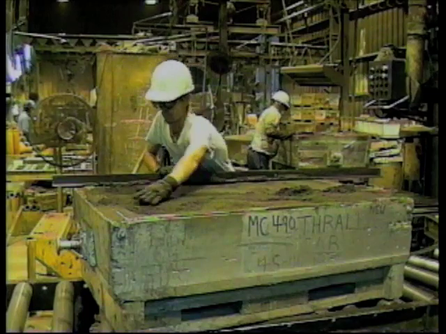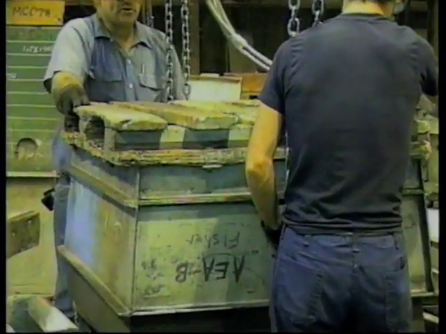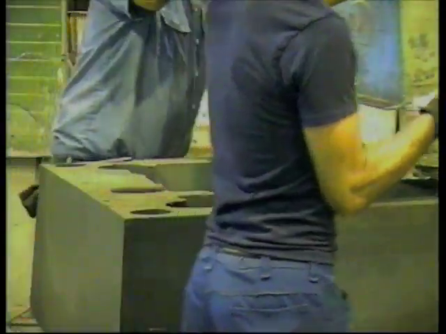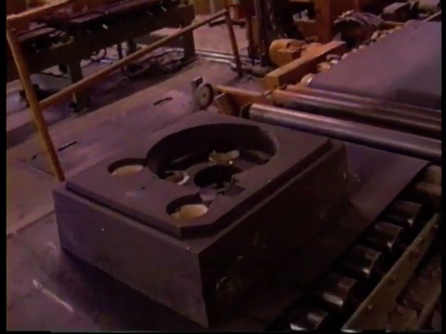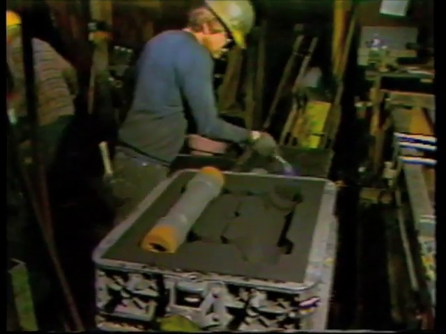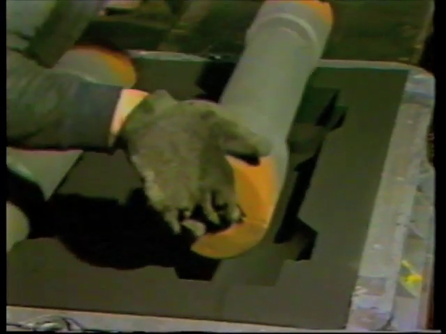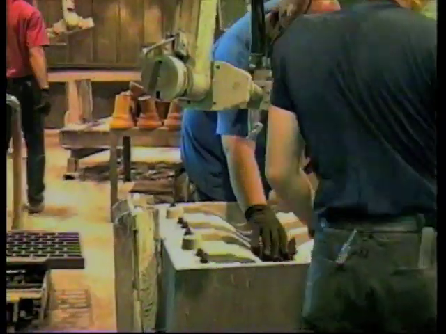Molds are usually produced in two halves so that the pattern can be removed. The bottom of the mold is called a drag, and the top of the mold is called a cope. Sometimes the part design requires features which cannot be made in the mold alone. A separate piece of sand must be manufactured to make the design, and that piece of sand is placed inside the mold. This separate piece of sand is called a core.